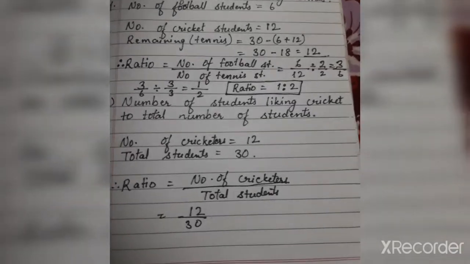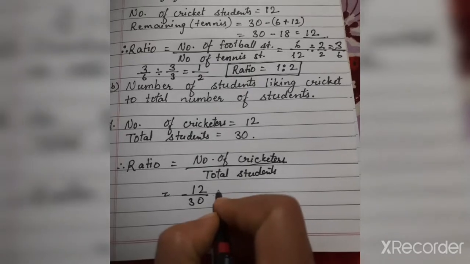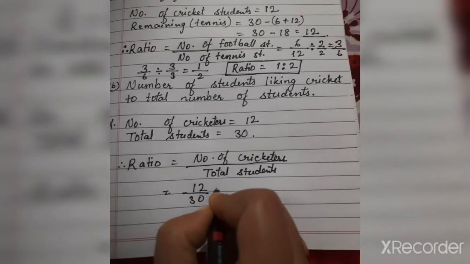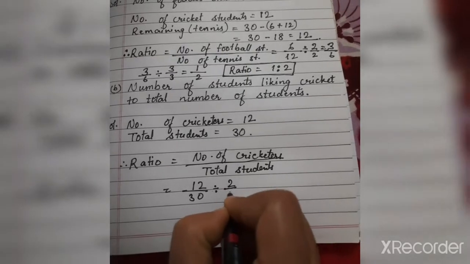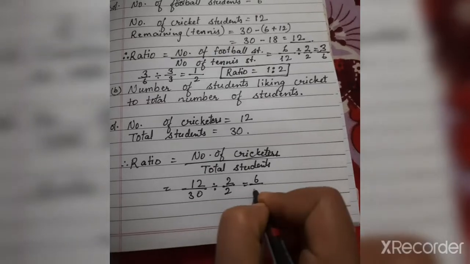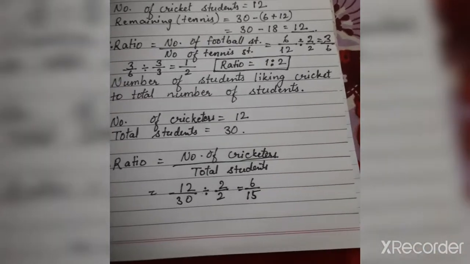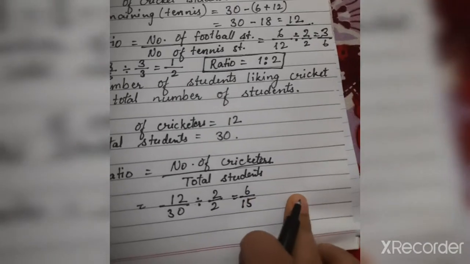Now start dividing it by prime numbers. So we know 2, if we multiply and divide by 2, so 2 6s are 12, 2 15s are 30, correct? Now again let's divide it.